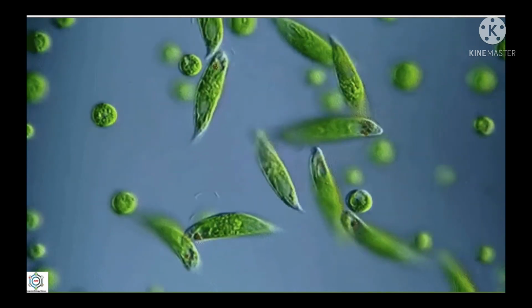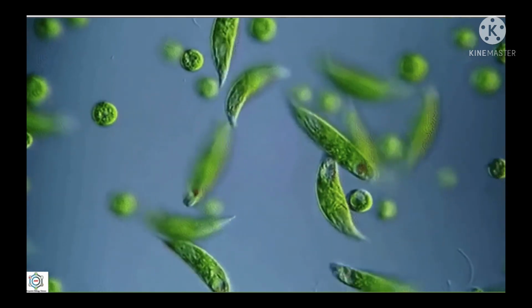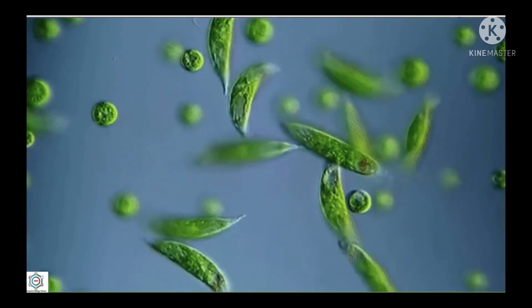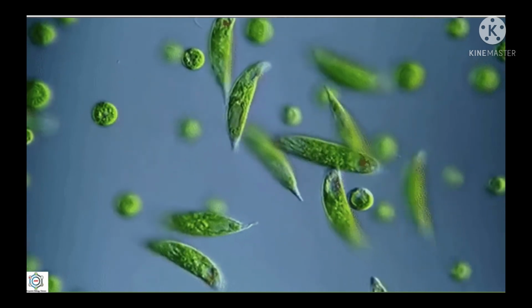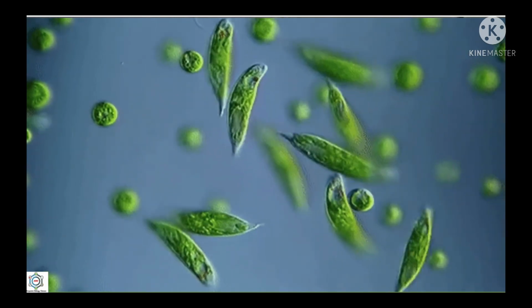The chlorophyll-bearing species further confuse the two-kingdom taxonomists. If kept in the dark, they lose chlorophyll and start heterotrophic nutrition. Thus, they change from plant to animal. So, in case of Euglena, they have both the characters related to plants and animals.